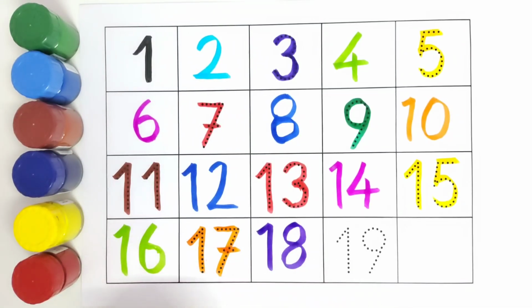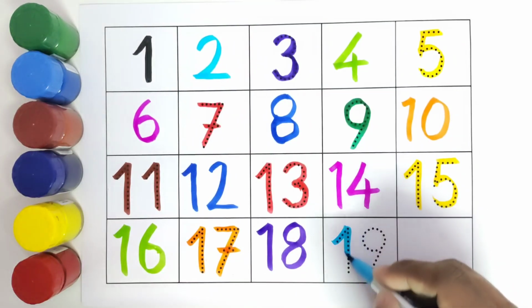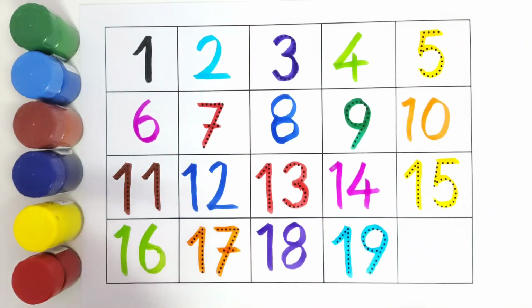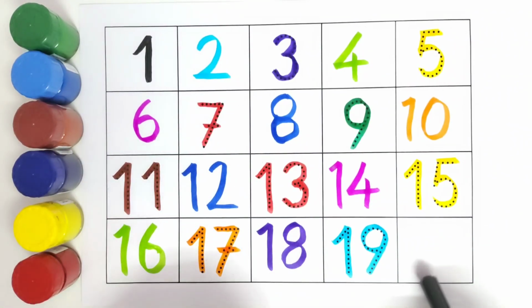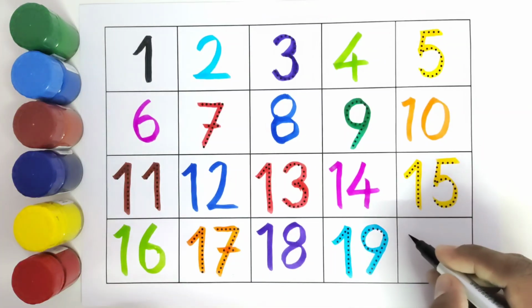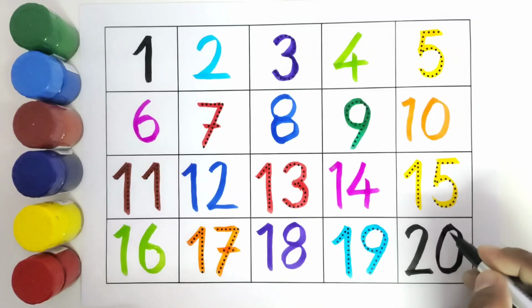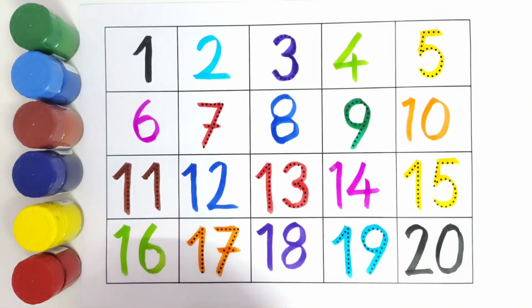What is this? 19. Number 19. What comes after 19? Number 20. We will write 20 in this box. Number 20. Thank you kids for finding the missing numbers.